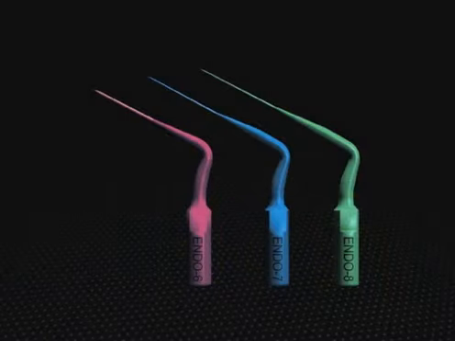The Pro Ultra Endo 6, 7, and 8 ultrasonic instruments are made of titanium to provide clinicians with thinner diameters and longer lengths as compared to the Endo 3, 4, and 5 instruments.